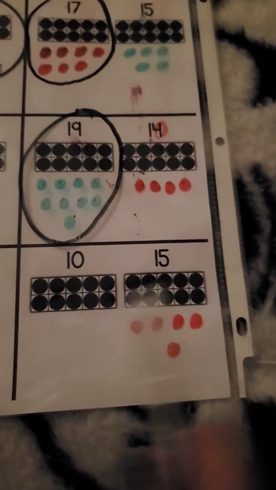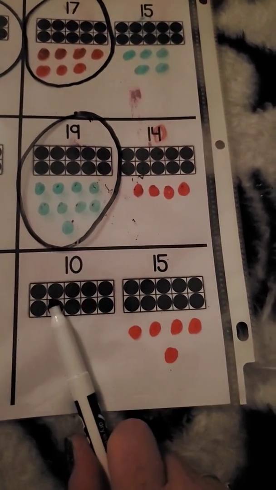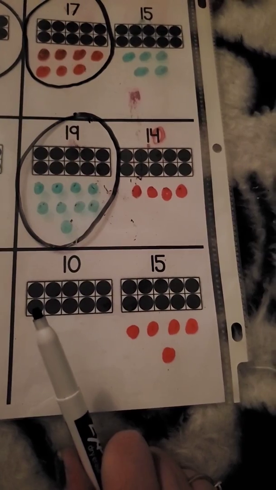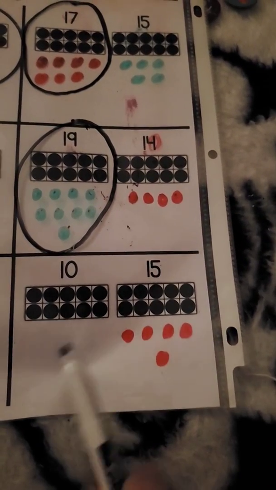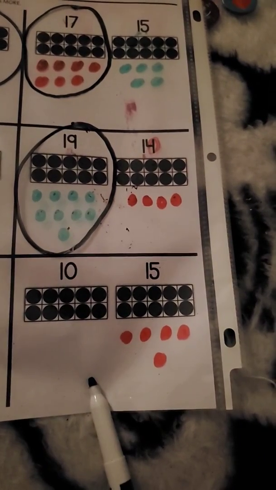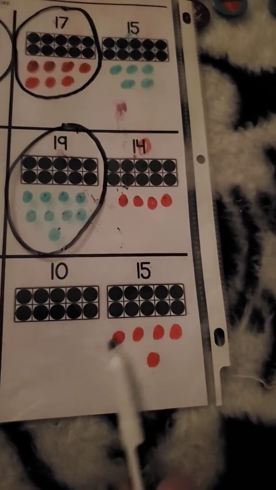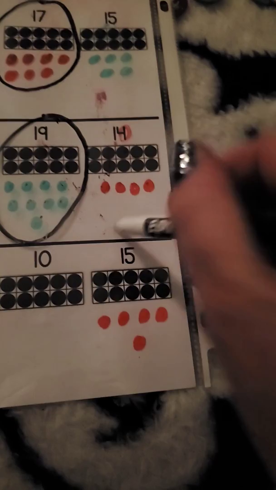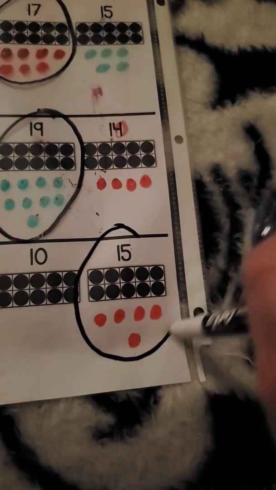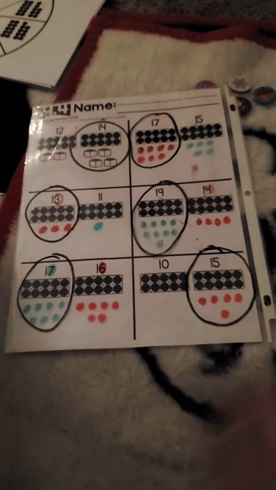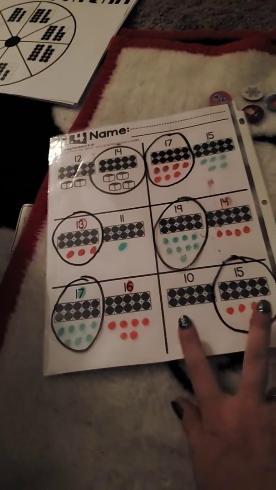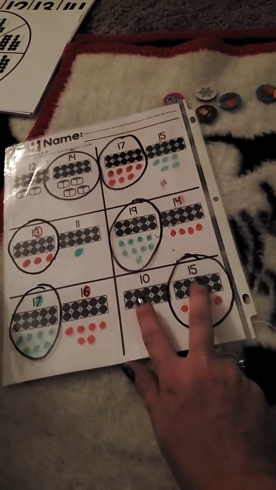All right, now which one is bigger? Do you think it's 10? Do you think it's 15? Well, 10 has no extras. There's nothing there. And 15 has 5 extras. So I hope you counted 15.